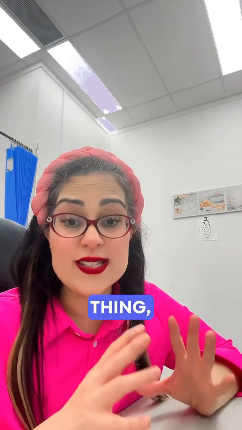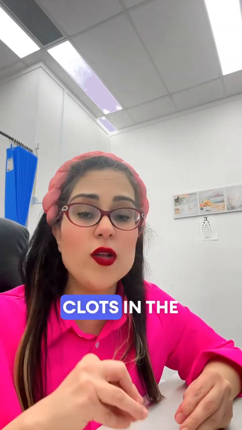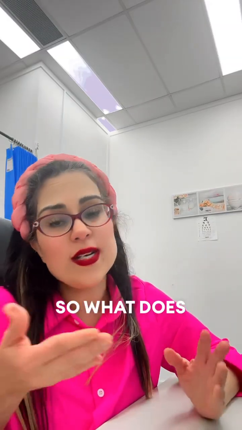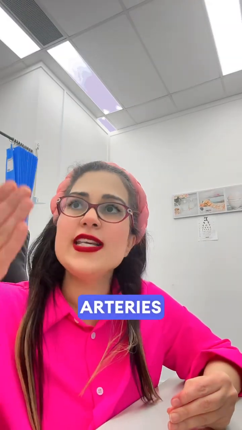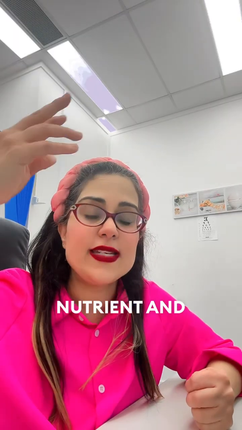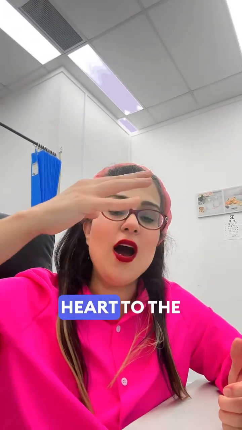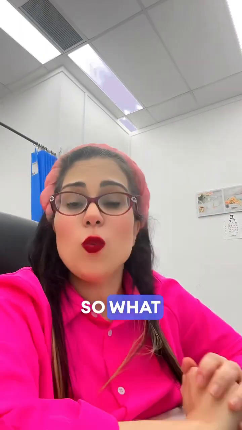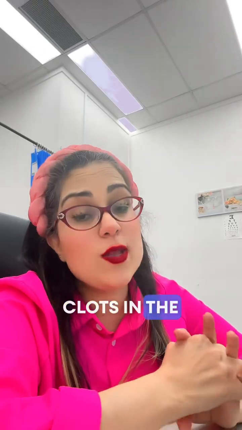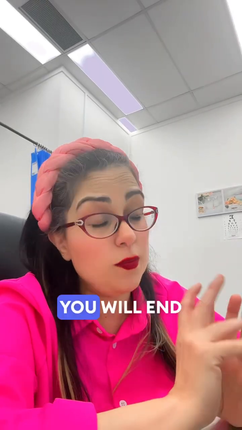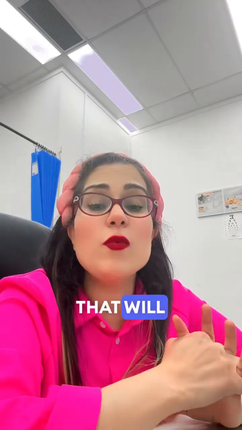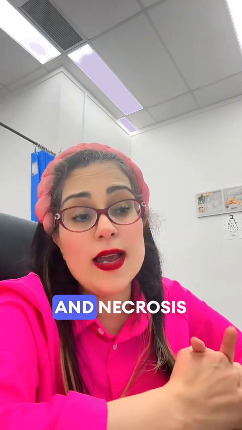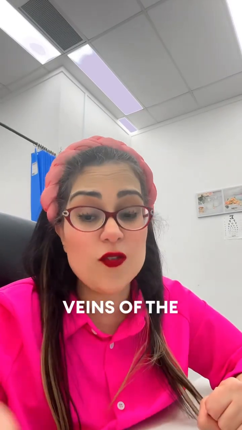anticoagulants. So that's the first thing, because what happens is if you don't treat the clots in the veins, what do arteries do? Arteries bring the food and nutrient and blood and everything from the heart to the different parts of the body, while veins carry everything back to the heart. So what happens is if you don't treat the clots in the veins, you will end up with clots in the lungs, and that will cause excruciating chest pain and necrosis and death. So that's why it's very, very important to diagnose the clots in the veins of the legs.